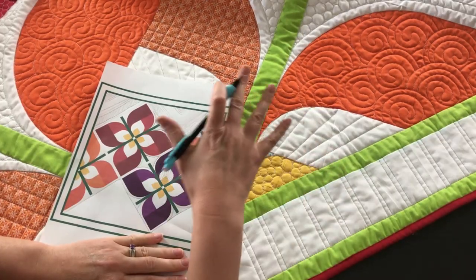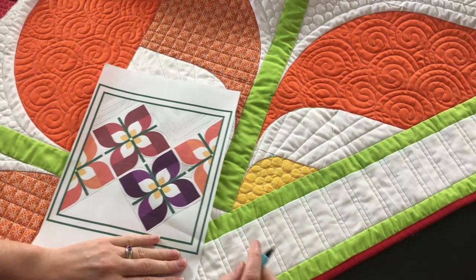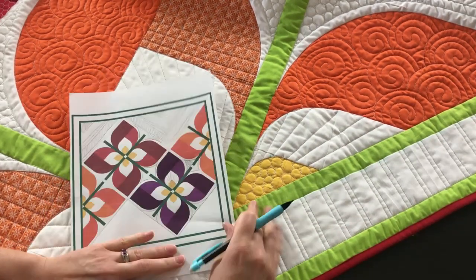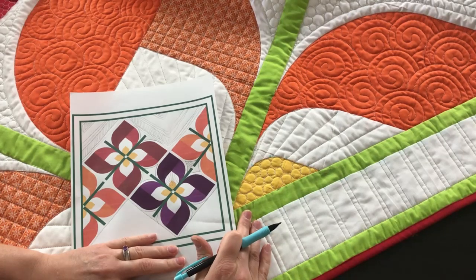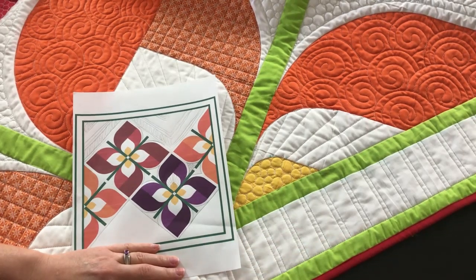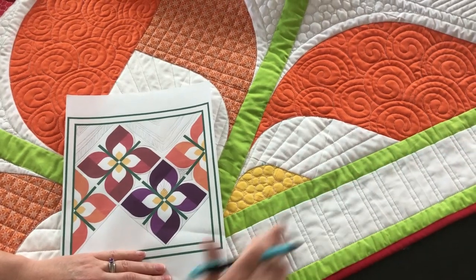So now that I was done with the inside of the quilt, I had the borders left to deal with. And because I had left these green sections open, I decided to go ahead and leave the green sections on the borders open as well, and I didn't worry about quilting them. But then in this one, I went ahead and did a piano key.